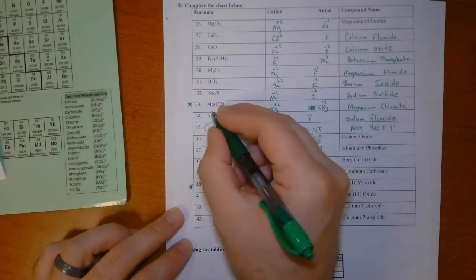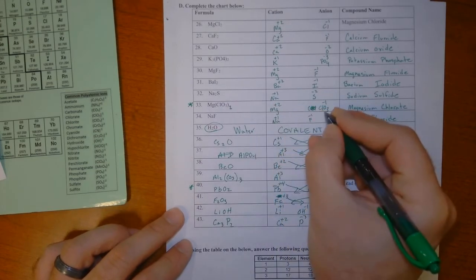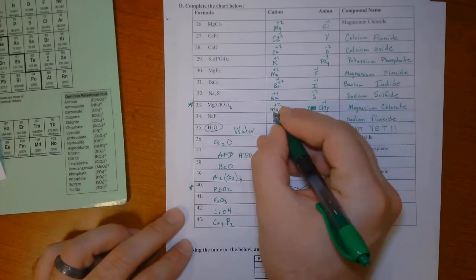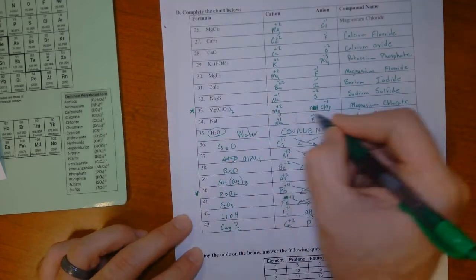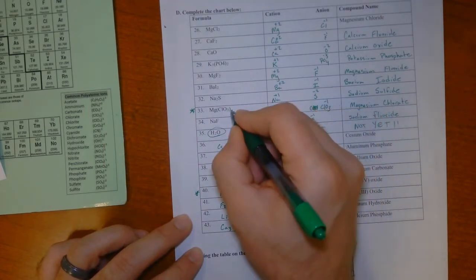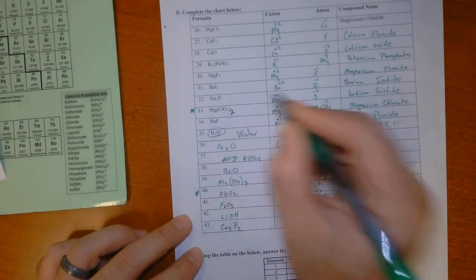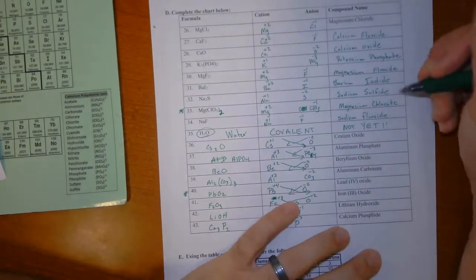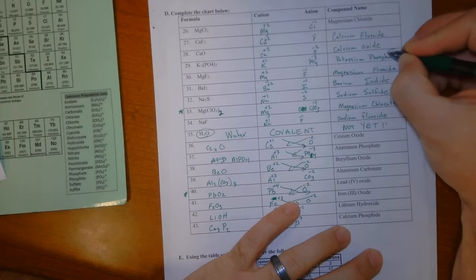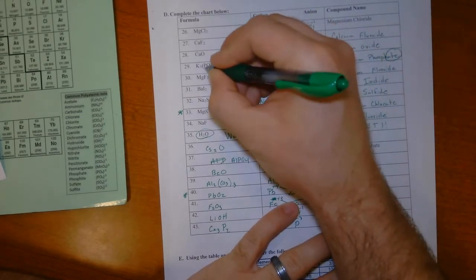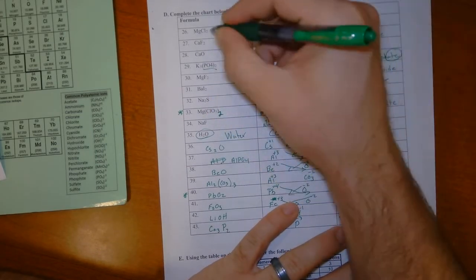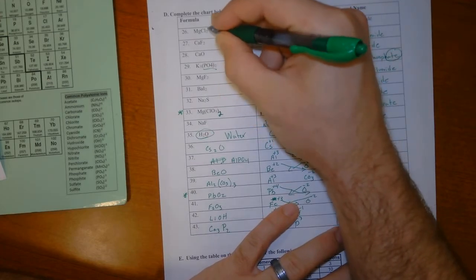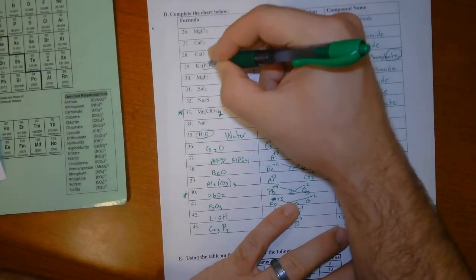Number 33, you should have noticed that chlorate is a -1, magnesium is a +2, so when we cross those down, it should actually have been a 2 here as a subscript, okay? Over here, notice that the only times I have 8s are with polyatomic ions. The rest of them end in ides because it's just one atom or one element there, okay?